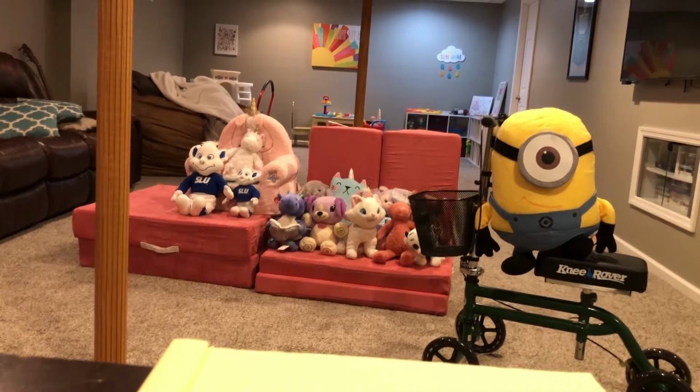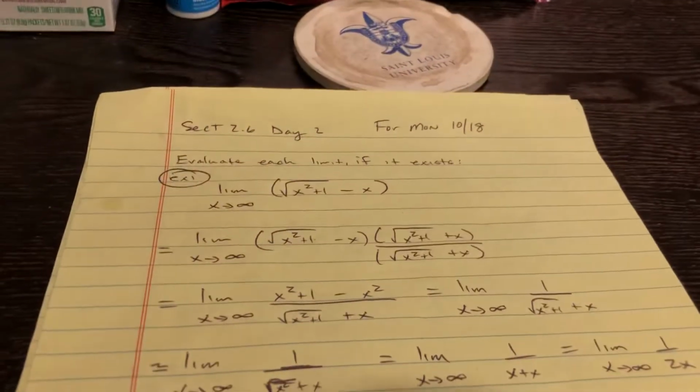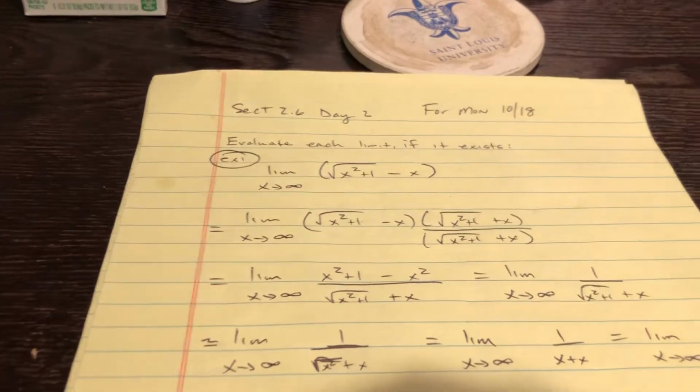All right, folks, let's get at these notes. After today, you can handle any and all questions with limits involving infinity. Evaluate each limit if it exists. If it does not exist, we will simply say the limit does not exist. You can say that instead of saying it's positive infinity or negative infinity like we talked about on Friday's notes.